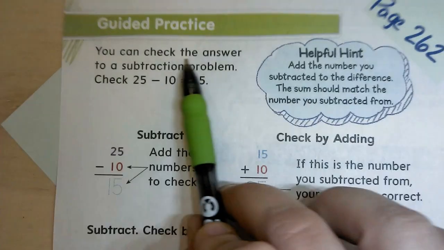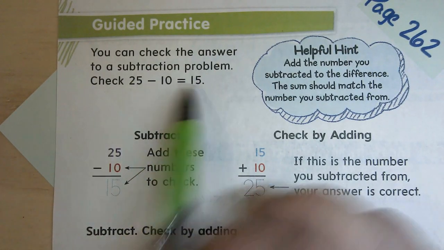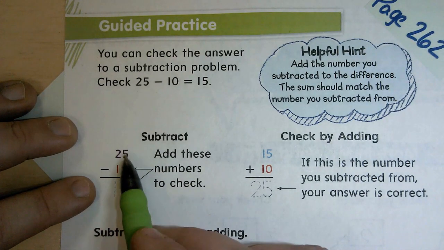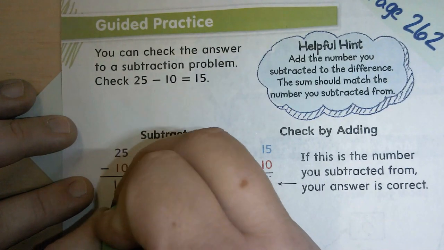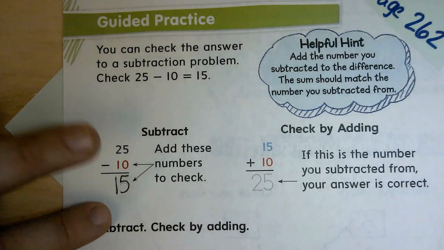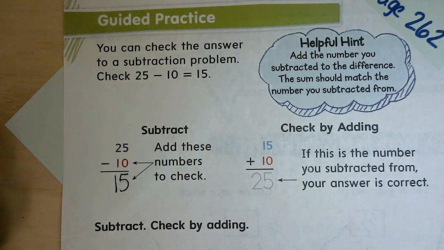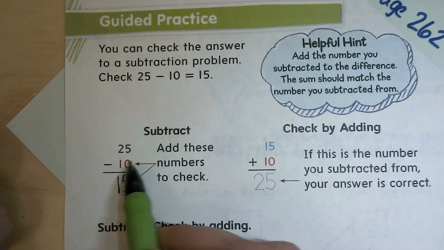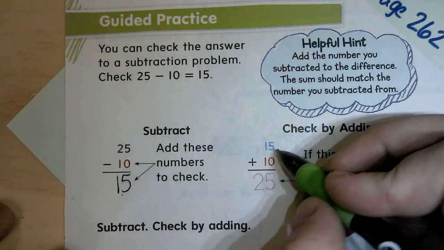It says here, you can check the answer to a subtraction problem. Check 25 minus 10 equals 15. We've already found the answer to our problem. 25 minus 10, they told us, equals 15. So I can write in my 15. Just like we showed before, even with 2-digit numbers, we can add the bottom 2 numbers together to see if we get the top number. So we flipped that around. My 15 came up on top, my 10 just came straight over, and now I want to see, does it equal 25?